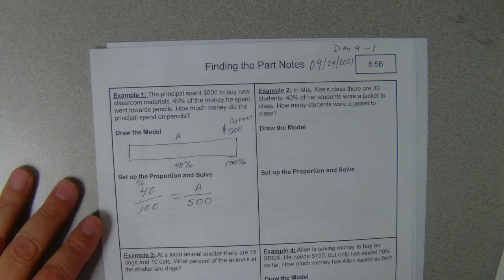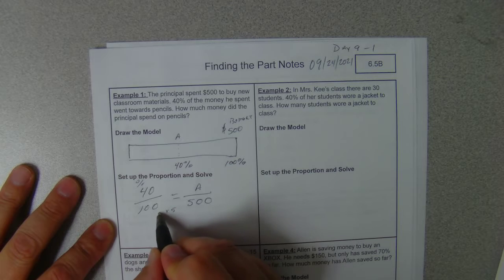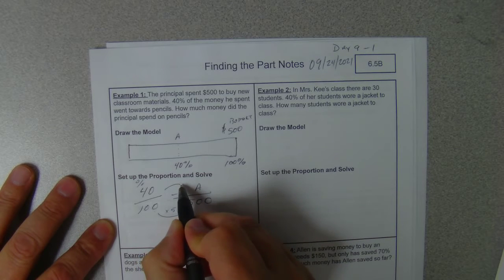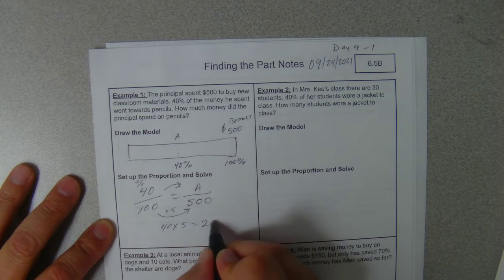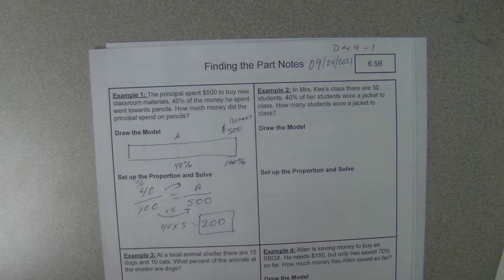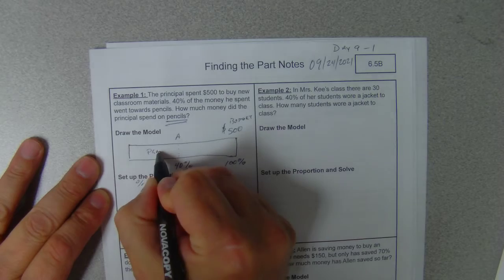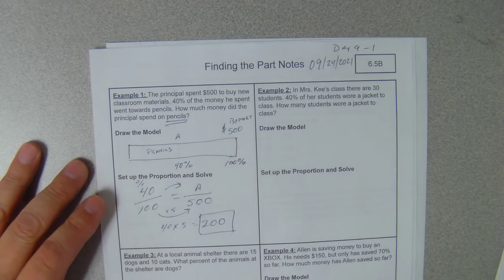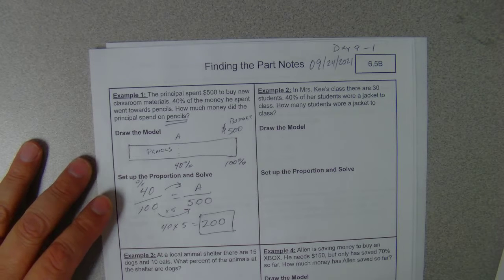You can easily see that to go from here to here, we multiplied by 5. So let's simply do the same thing here. 40 times 5 equals 200. So 200 is the amount that you're going to be spending on pencils. I'm going to leave example 2 for you to do, and I'll show you the answers shortly. Let's move on to example 3.